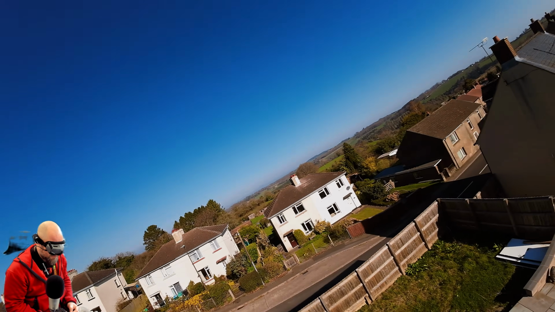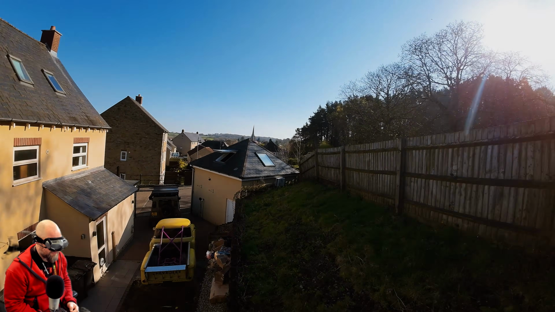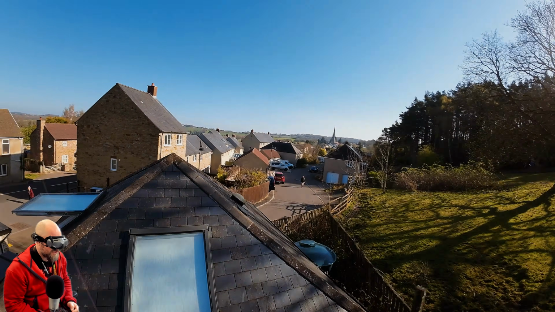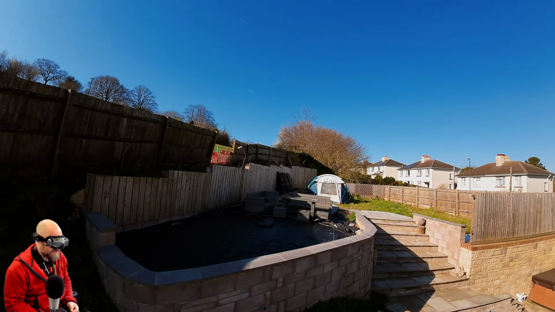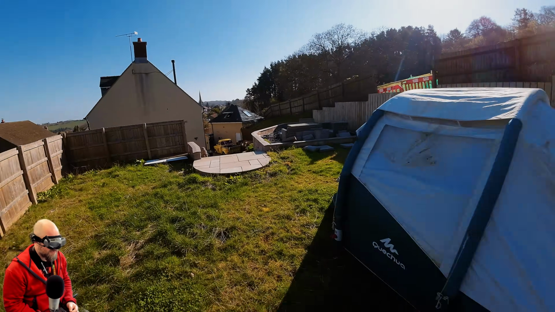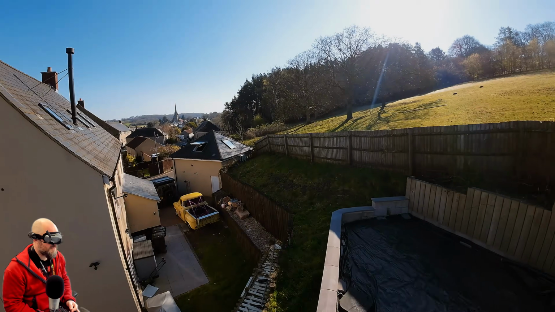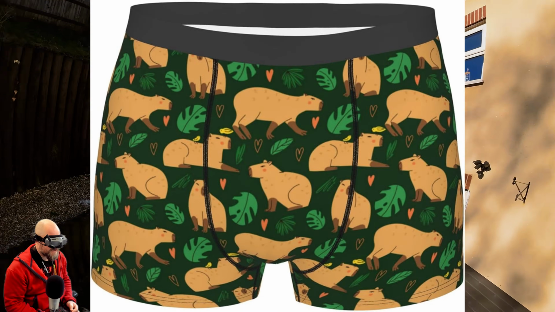Straight into a roll, no flyaways, which is good stuff. I did take this out with the Manus tune, and I found that it did a massive flyaway, which was pretty bad. I had to kill the drone mid-air, put it in angle mode, and then try and recover it back, which was pants.